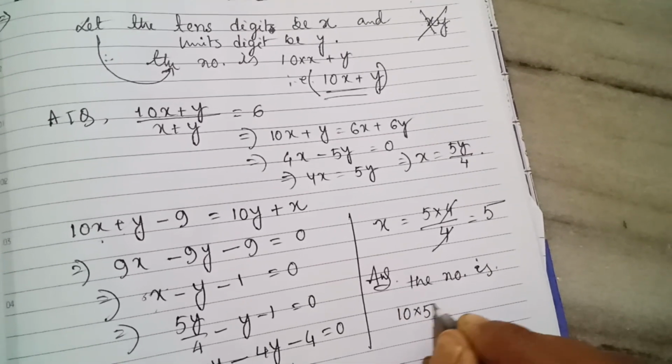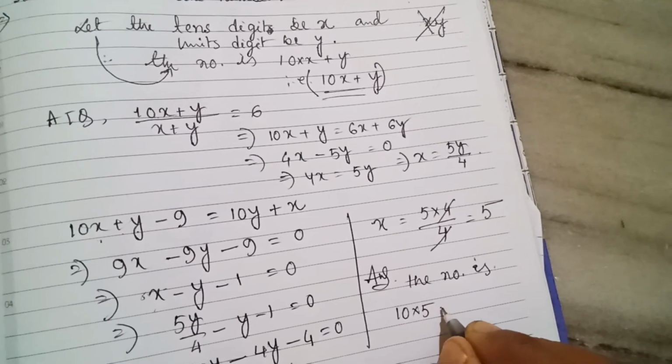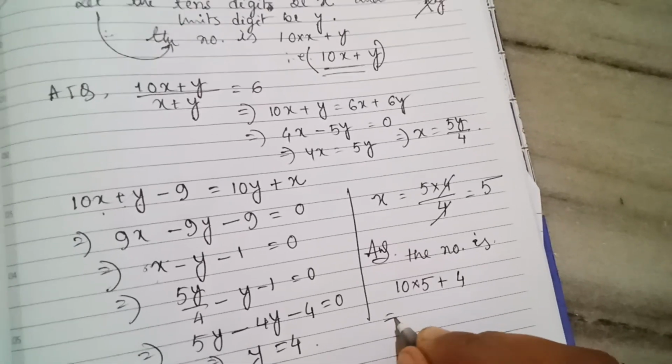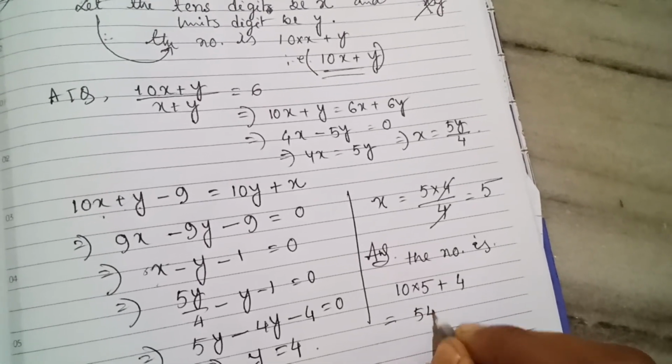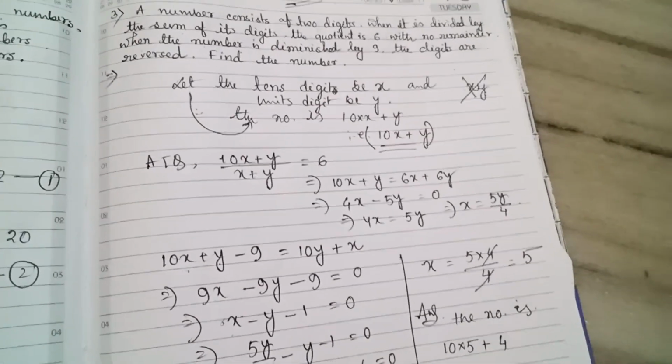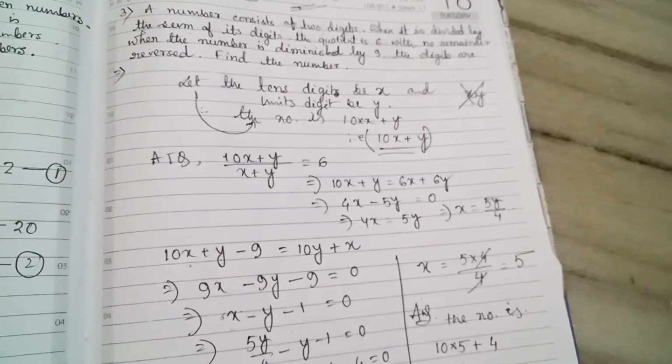10 into 5, that is 10 into the tens digit, plus the units digit, that is 4. That means 54, and that's the answer. I hope you all have got it.